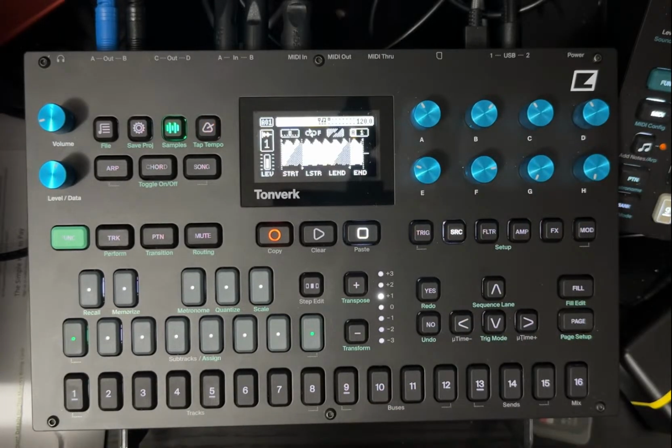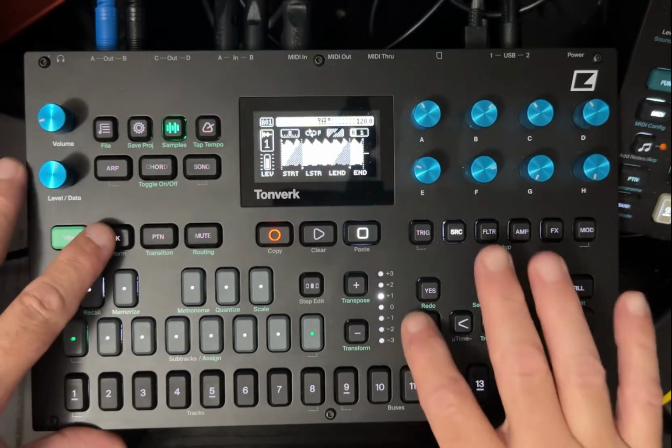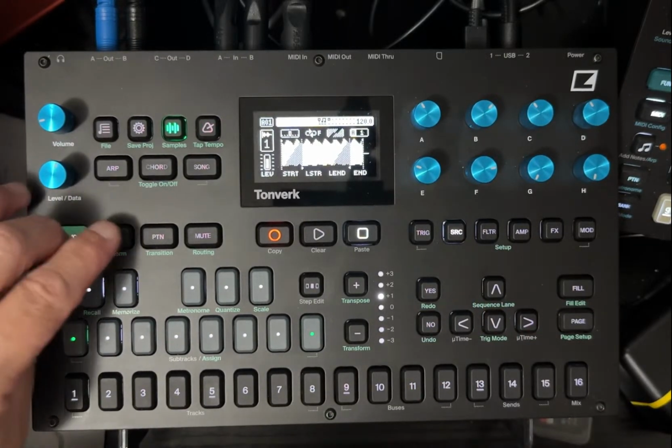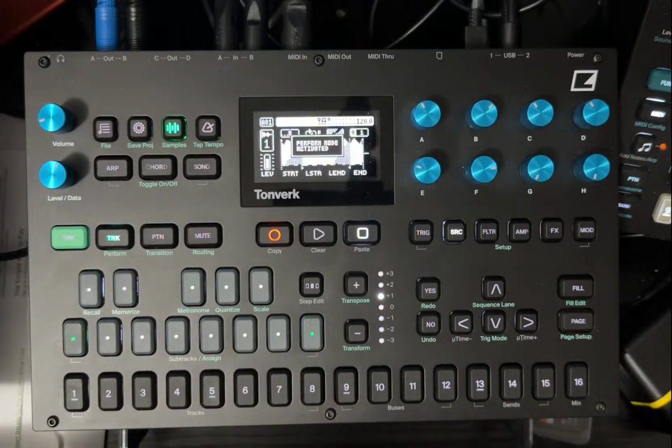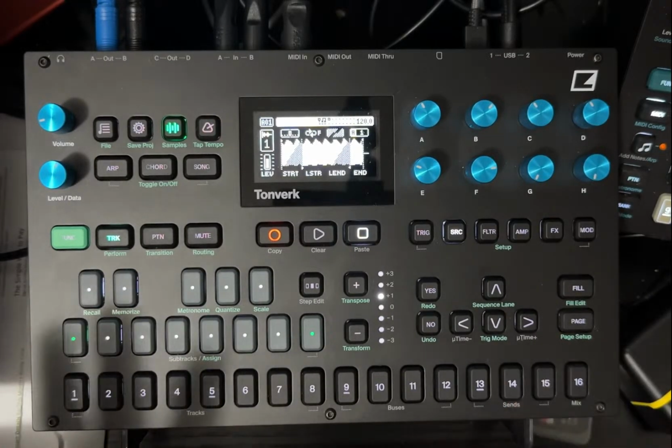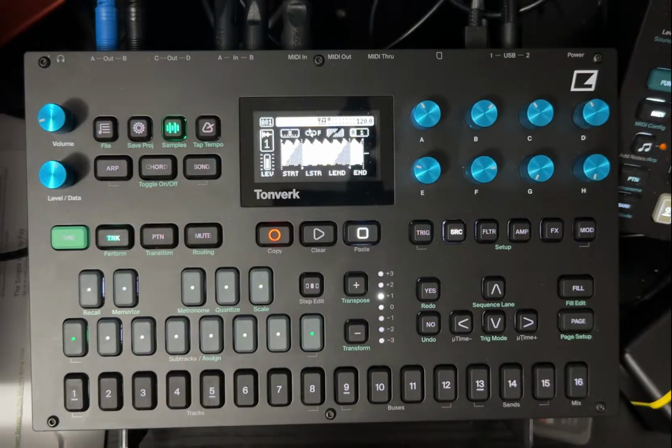Let me see what else I can cover. You have arpeggiator, chord mode, song. We covered the track already. One thing here: when you press function and perform mode, you can mangle and mess up your audio, and it will not mess up the original work that you did on your track.